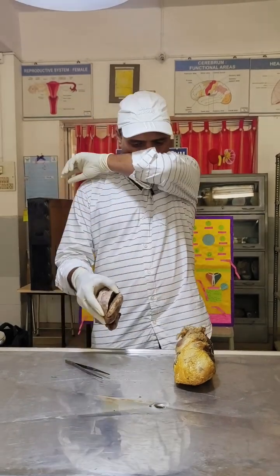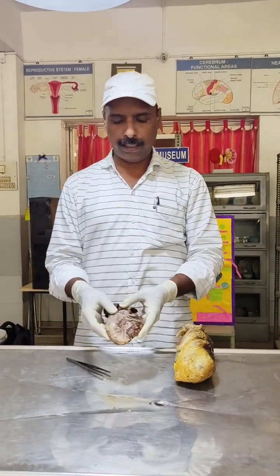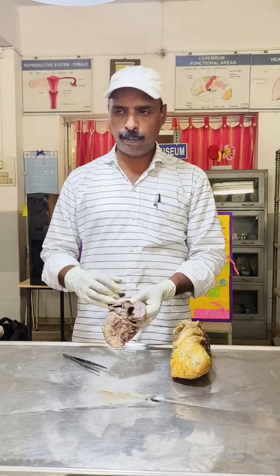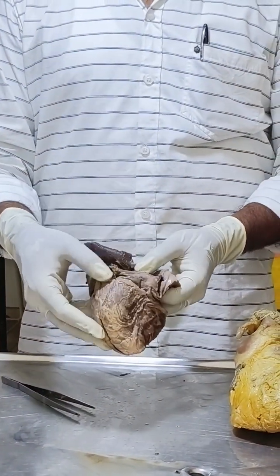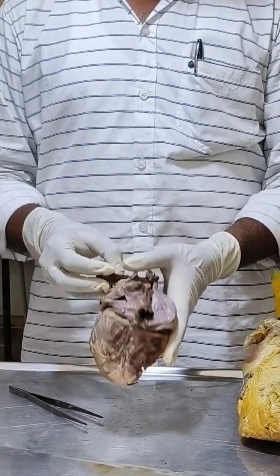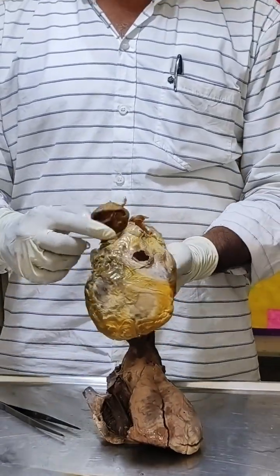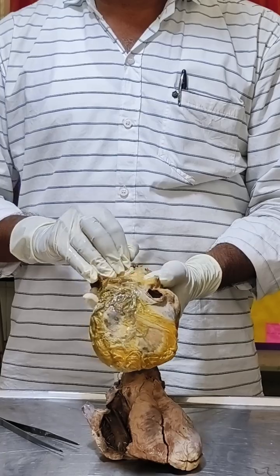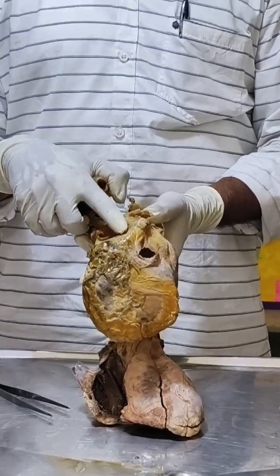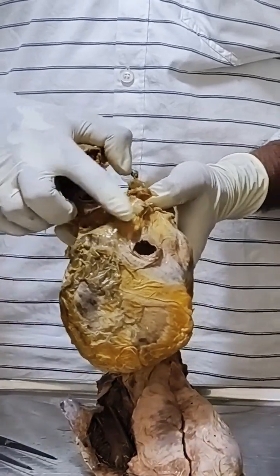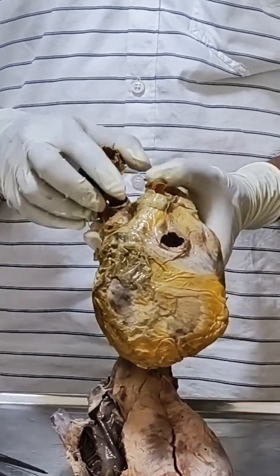Then going to the next part, after the left ventricle, above the chamber we have the posterior part, which we call the base of the heart. It is formed by the left atrium. Now we are studying the left atrium briefly.